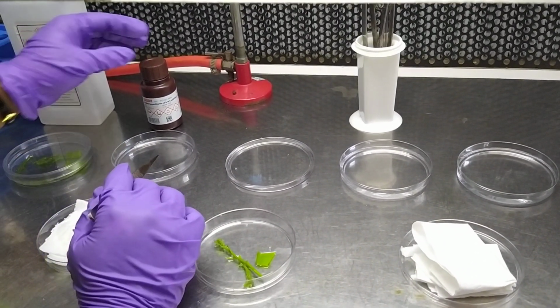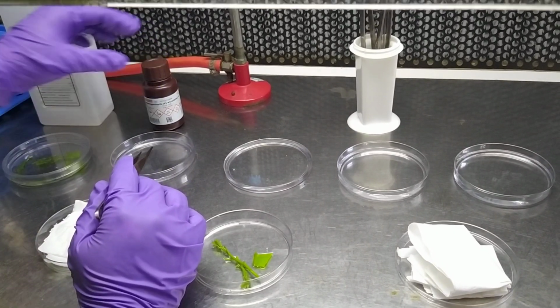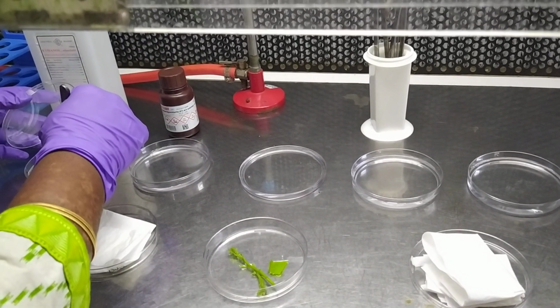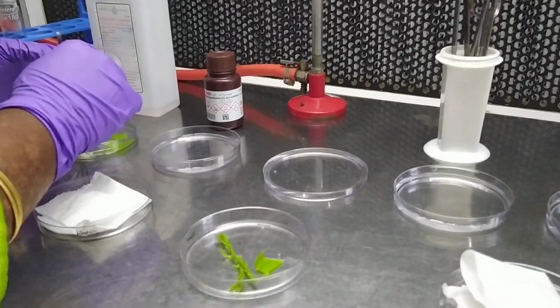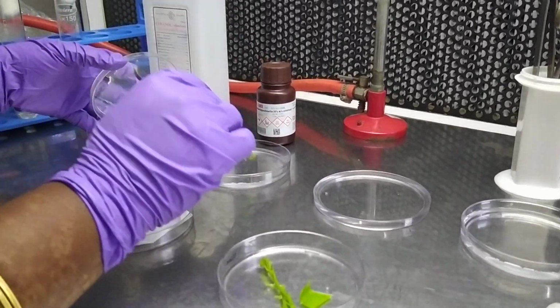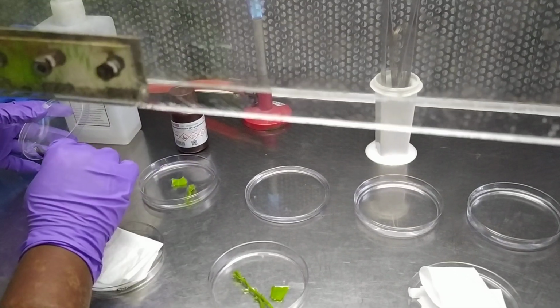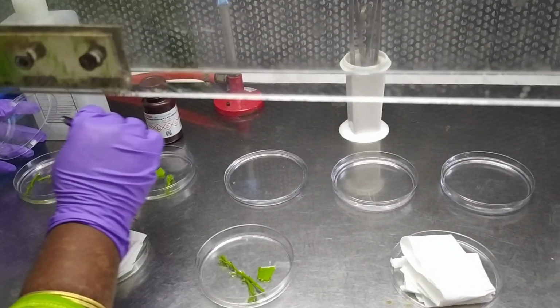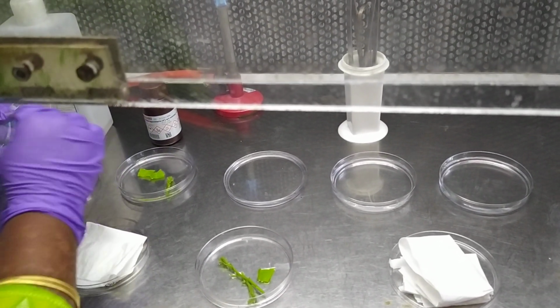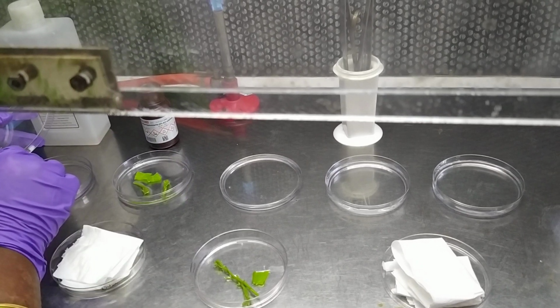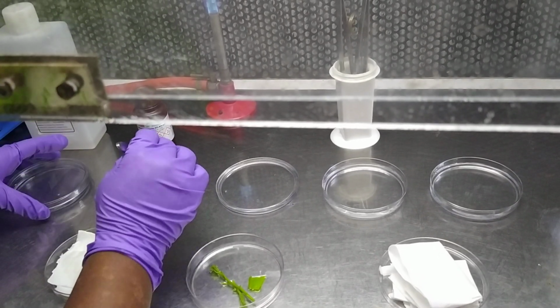For us, the available concentration is 4%, for which we could give around 5 minutes. I am taking the tissues from the alcohol and suspending them in sodium hypochlorite.